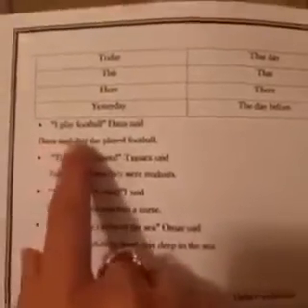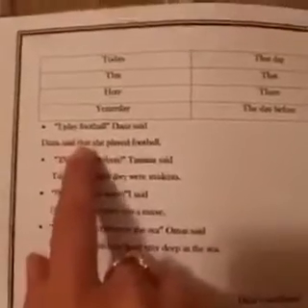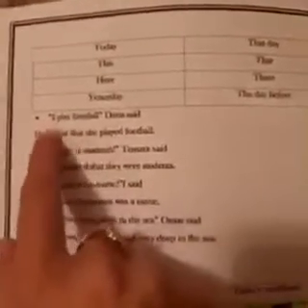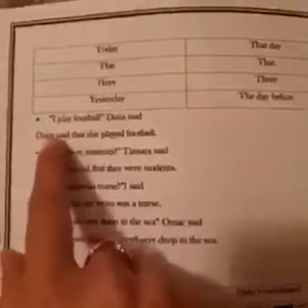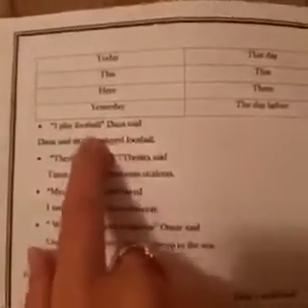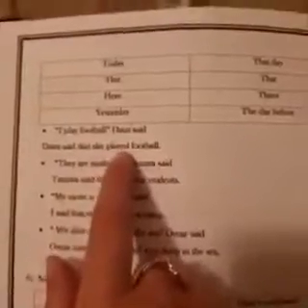Dana said, and you have to add that. Dana said that. I'm talking about Dana here, so she is a girl. I change the I into she. I change the verb from verb 1 into verb 2. The simple past tense of play is played. And I continue my sentence or I add the object.